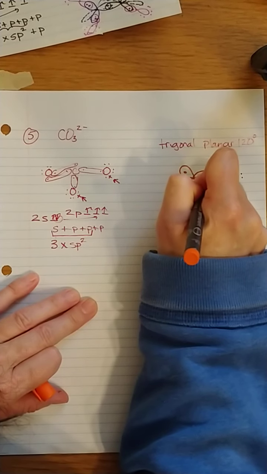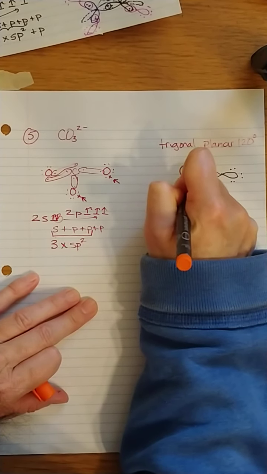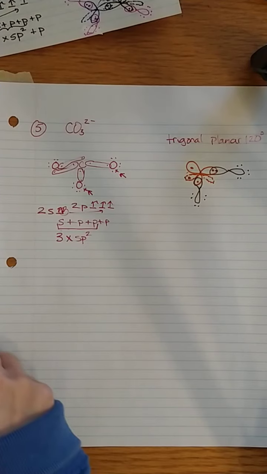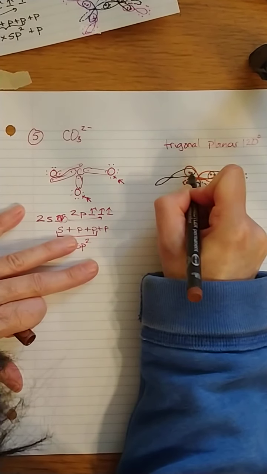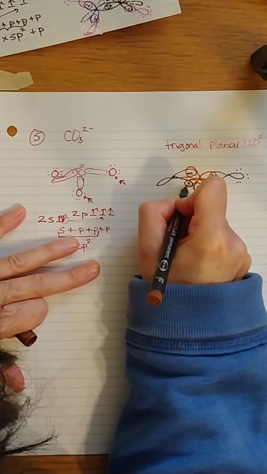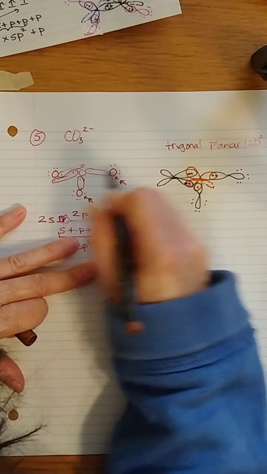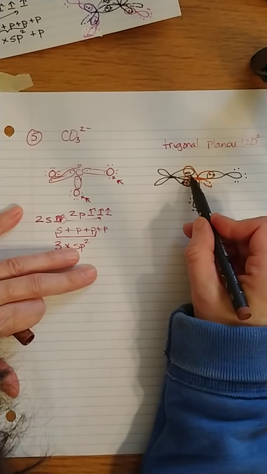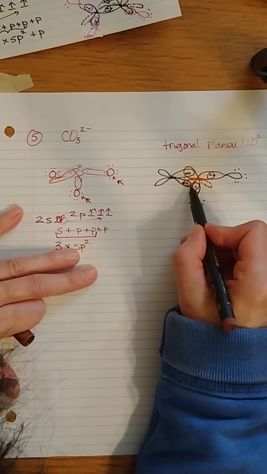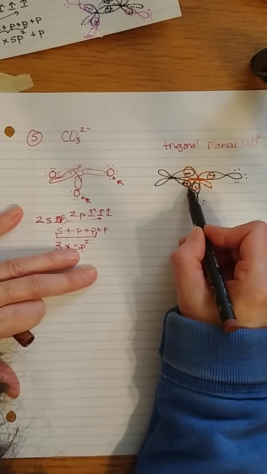In here and put it right there. So now I can bring in my oxygen here and my oxygen here. So there's my 2 half-filled p orbitals on my oxygen. One goes to this sigma bond and one goes to this unhybridized p orbital.